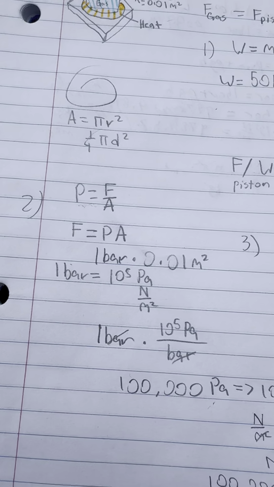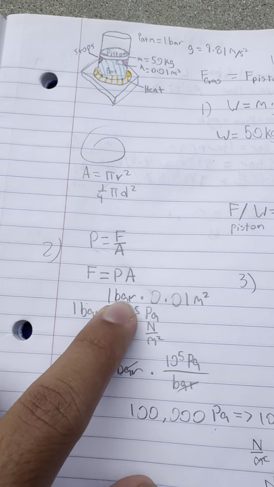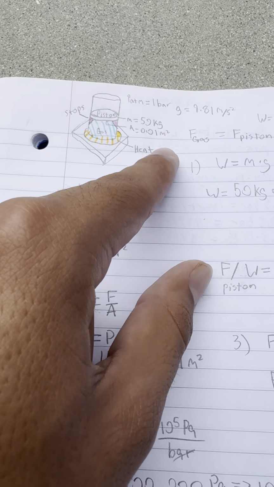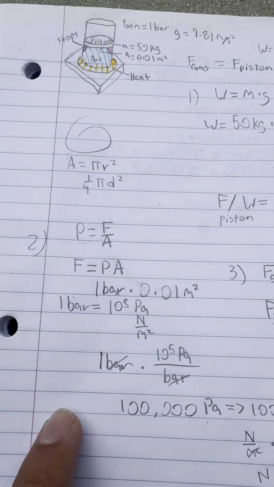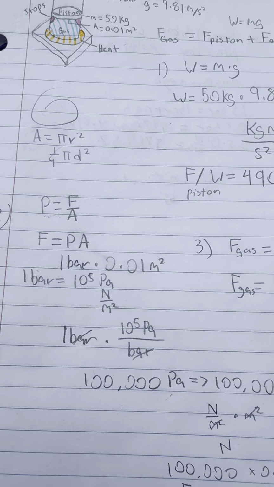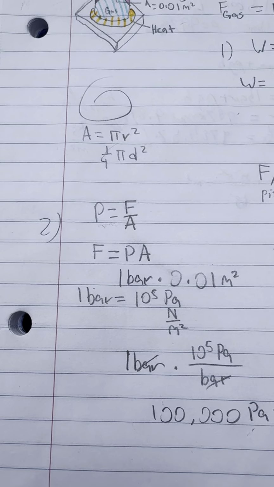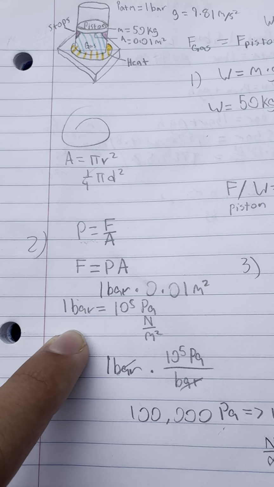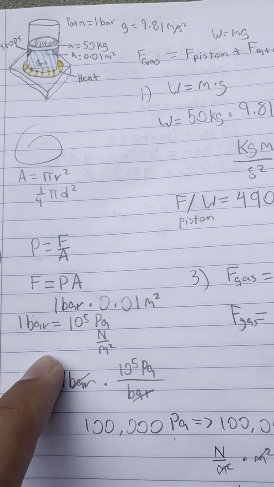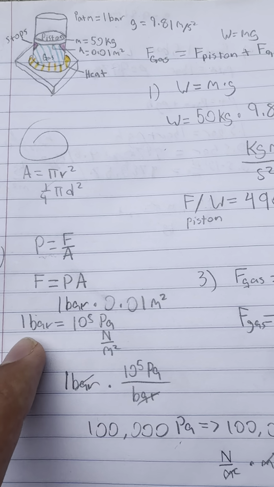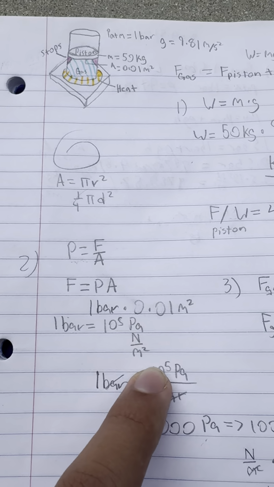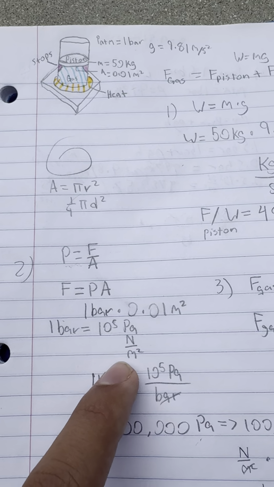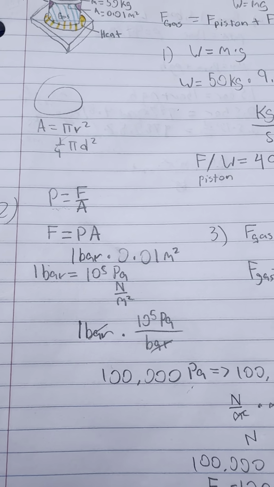But anyways, you're given your atmospheric pressure, which is 1 bar, and then the area, 0.01 meters squared. In order to get newtons in this scenario, you need to convert your bar to Pascal, and the unit conversion is, for every 1 bar, you have 10 to the 5th Pascal. And Pascal, those units are just Newton over meter squared.